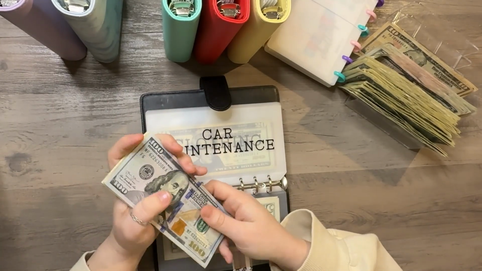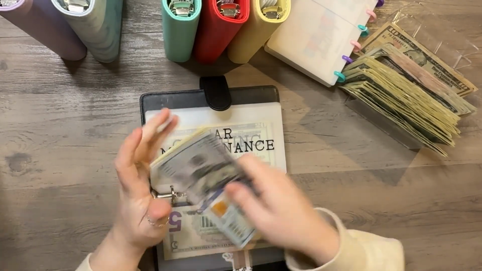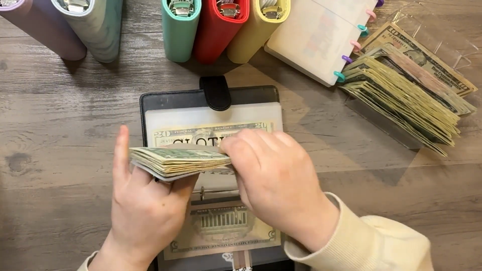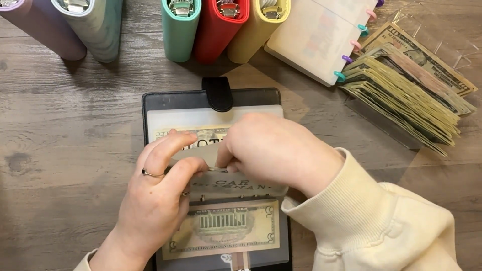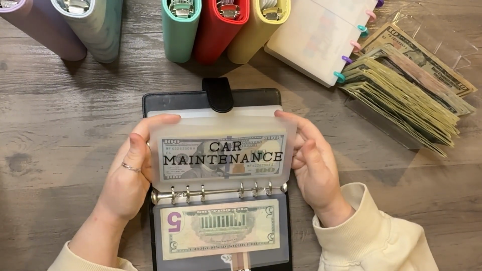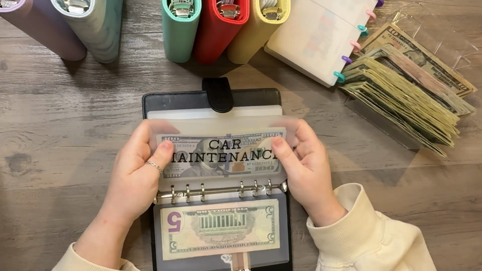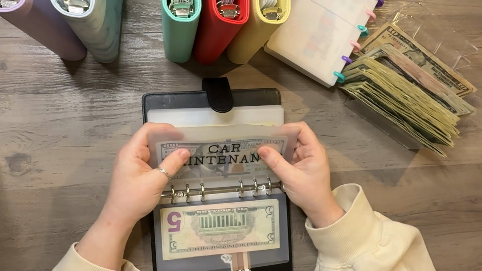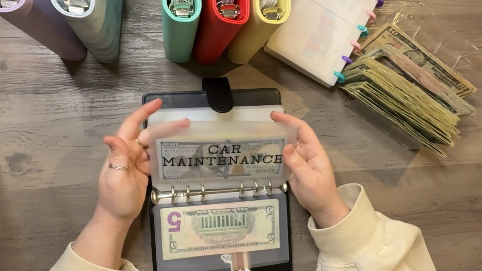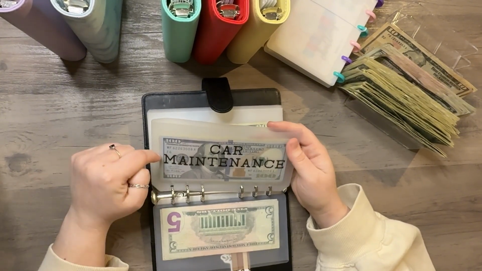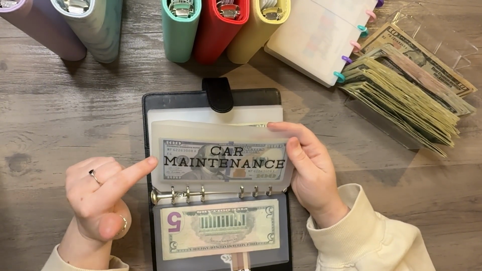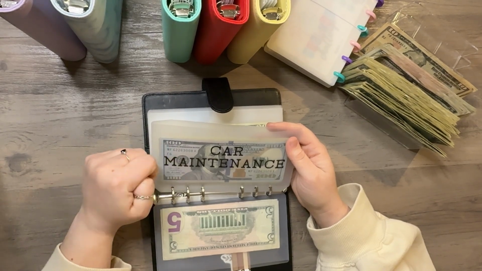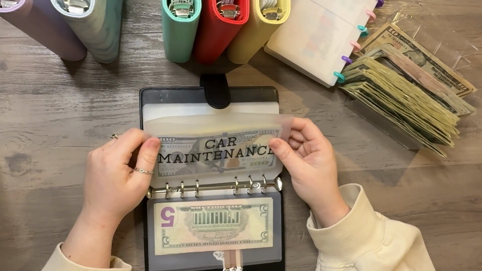And as of this morning, it's been almost completely depleted. I had almost $800 in here, but I had to go get my car serviced. I had to get an oil change and a whole bunch of filters changed out. So that cost me quite a bit. So I'm trying to build up my car maintenance fund because I know I will be having to replace my tires very shortly from now.